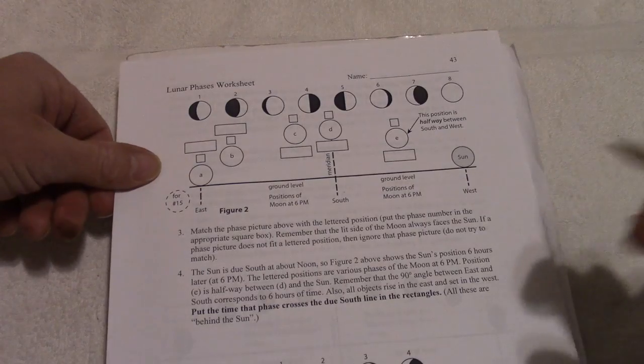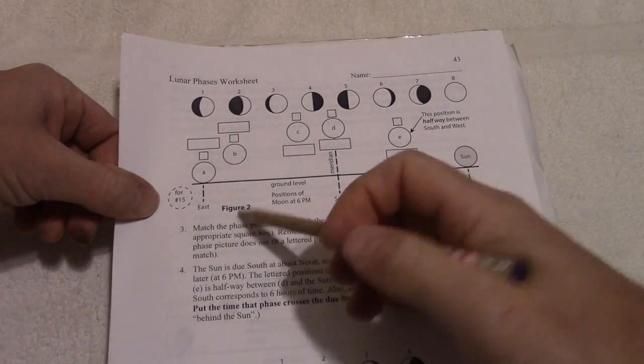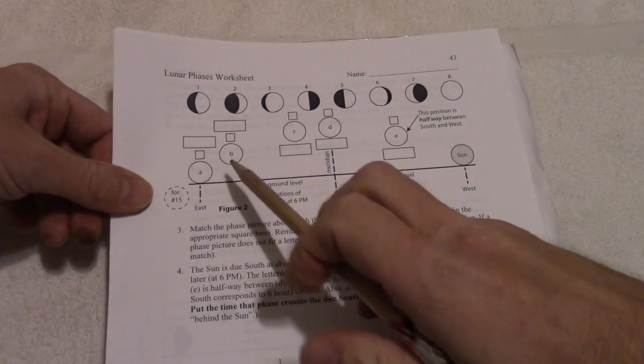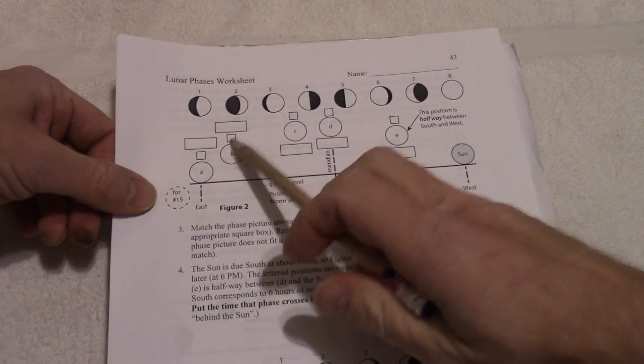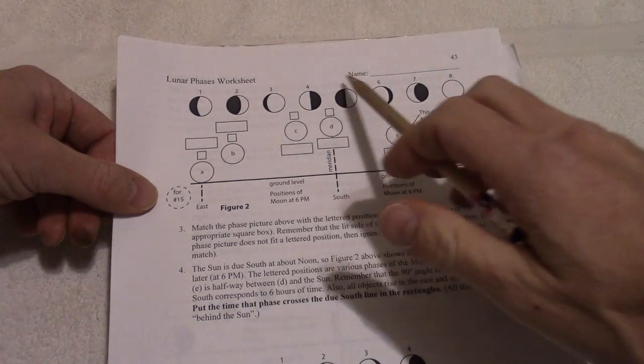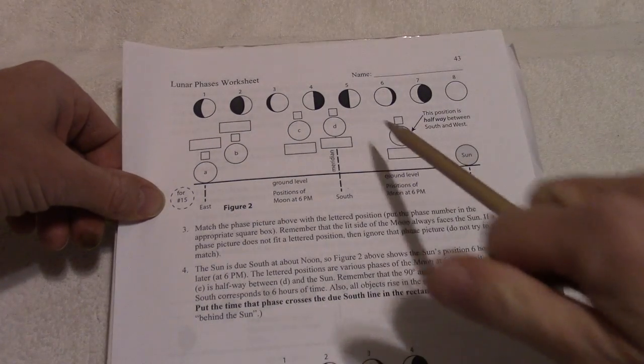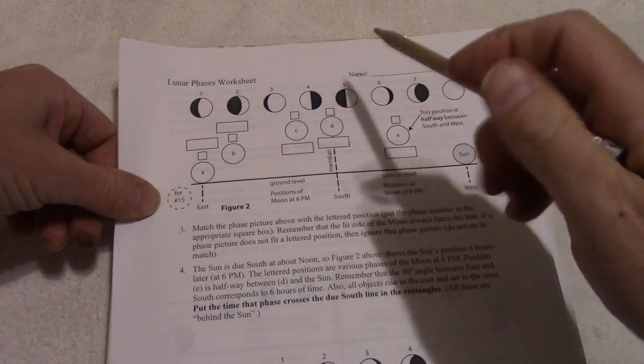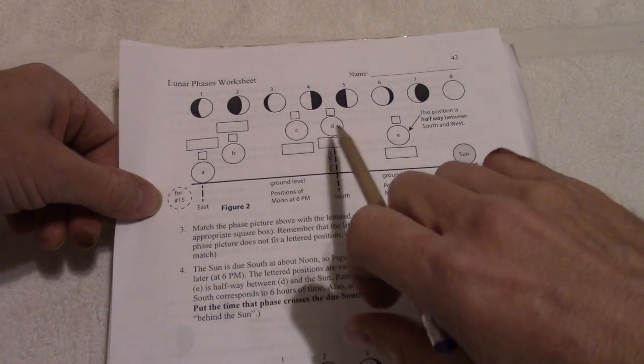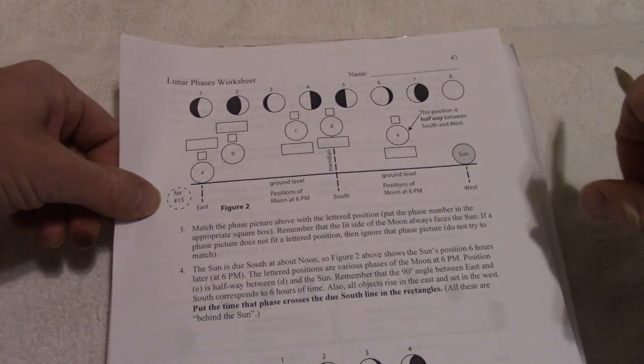And like we did for questions 1 and 2, we're going to be filling in the boxes. The little small square boxes are going to be the corresponding pictures of the moon. And then the rectangles are going to be when those particular phases would be there on the meridian.